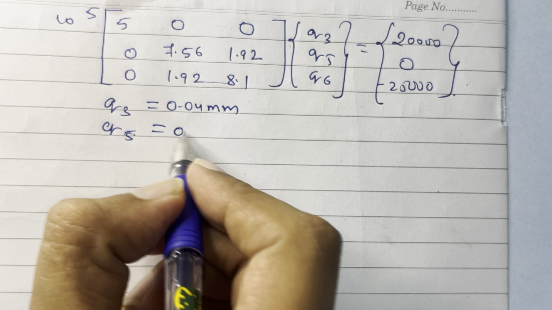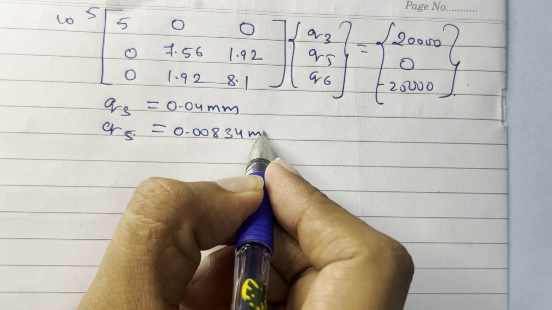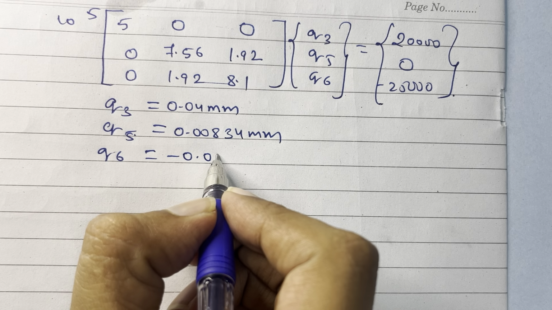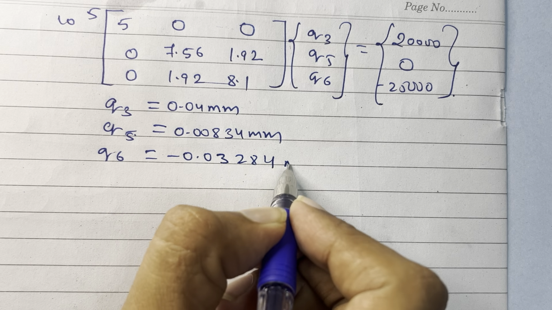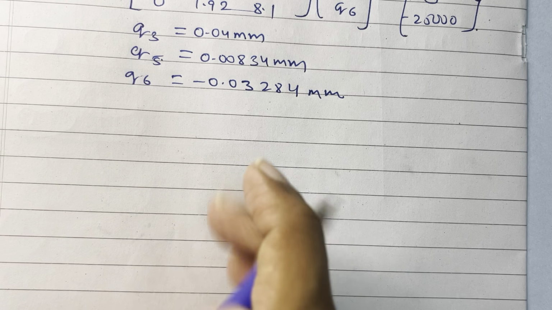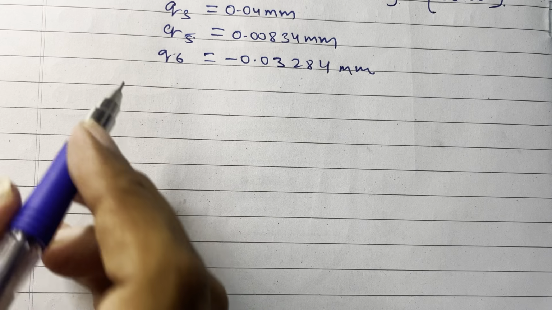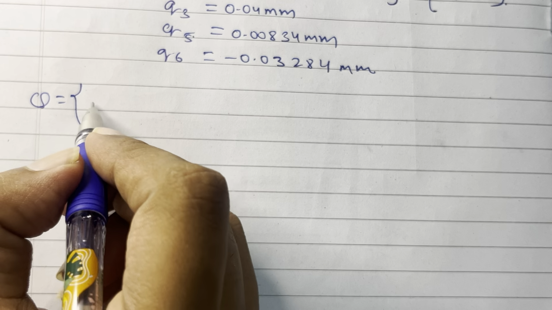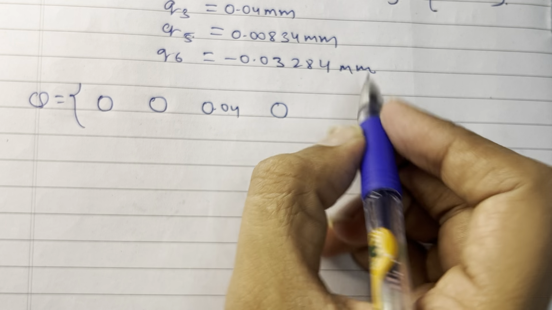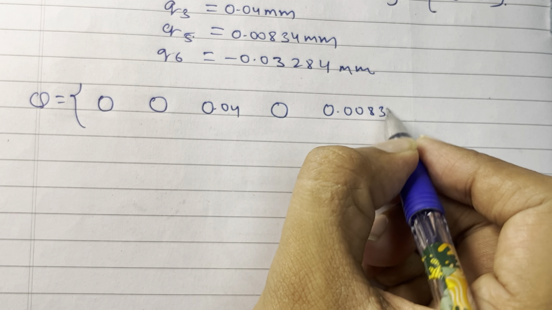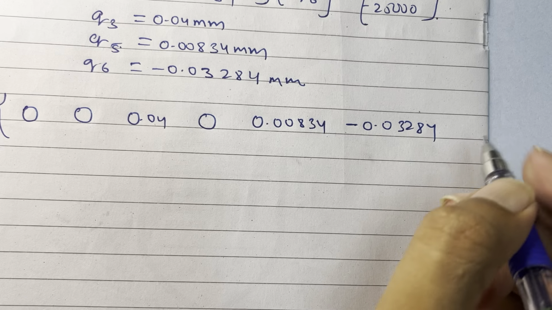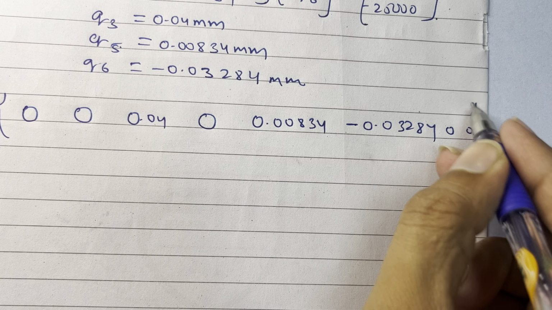q5 is 0.00834 mm, and q6 is minus 0.03284 mm. Okay, so we have to write all these displacement elements in a single matrix, that is a vector. Q is: first is 0, second is 0, third one is 0.04, then fourth one is 0, then 0.00834, then minus 0.03284, then 0, 0. This is transpose.